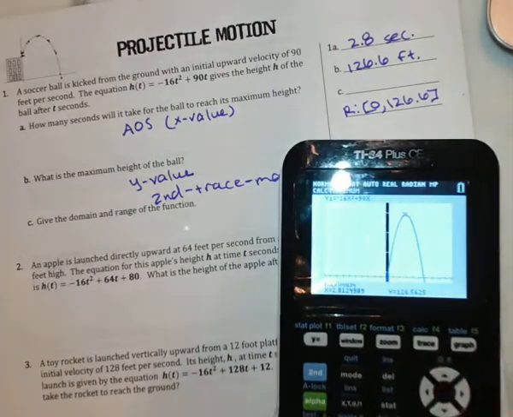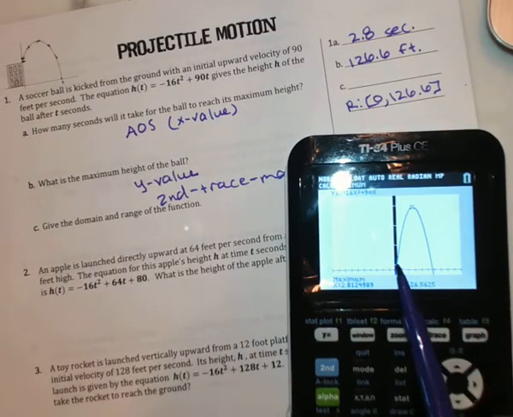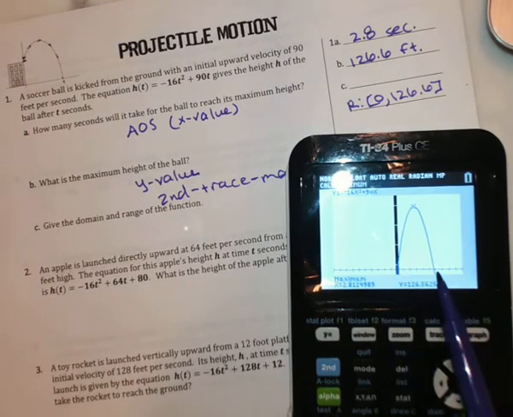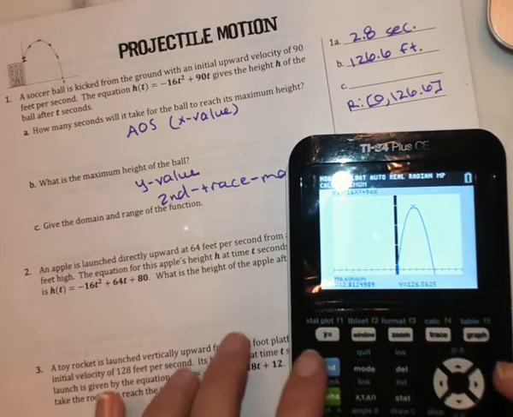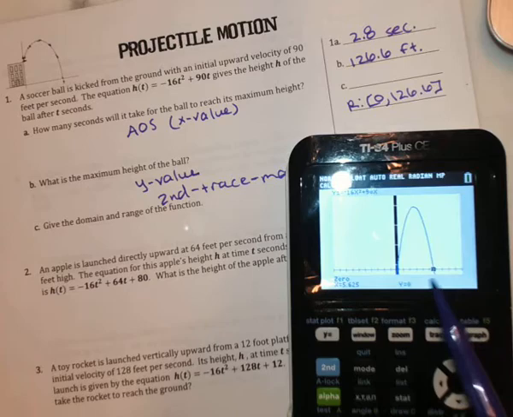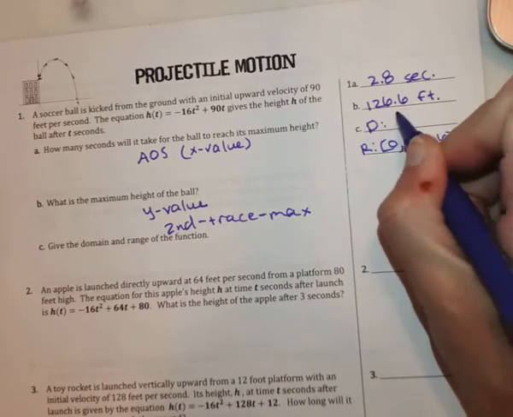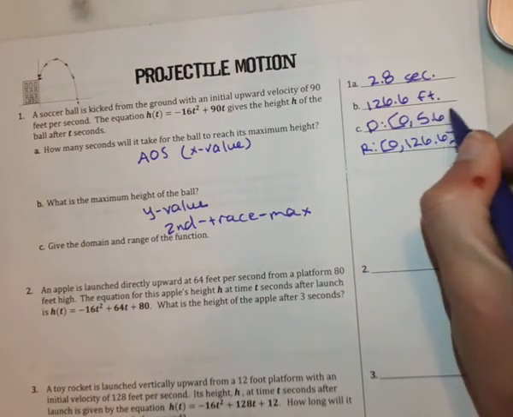Okay, our domain, again, we're only going to look at quadrant 1 for this scenario. It's going to be 0, because we're never going to go into negative seconds, 0 to the furthest right point. Where does the graph fall on the x-axis? So for this, I'm going to press second trace 0, and that'll give me my x-intercept. It says left bound, enter, right bound, enter, guess, go right below it. So my x-intercept is 5.6. So my domain is going to be 0 to 5.6.